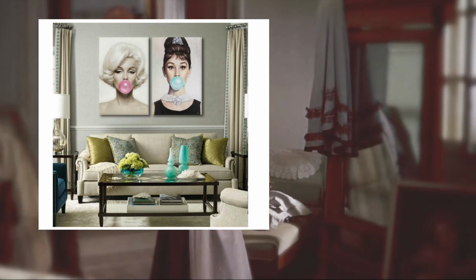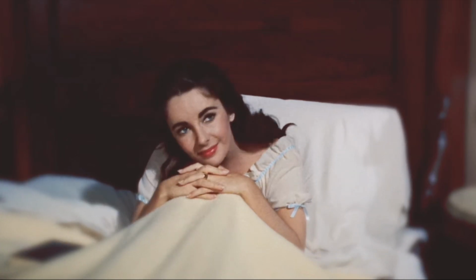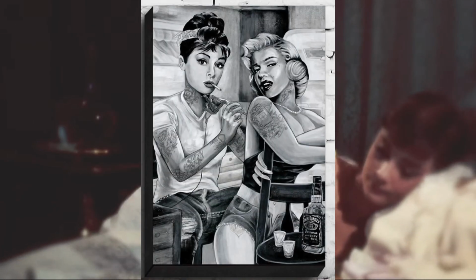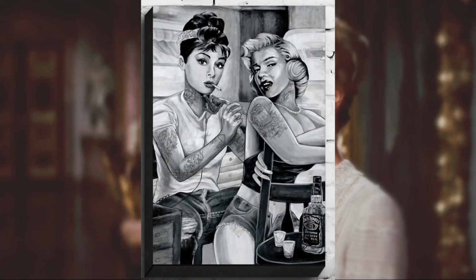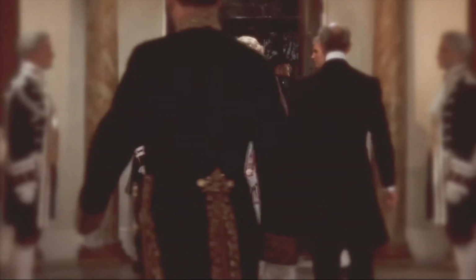And I've seen posters where you can buy a set, and I think it's one of Audrey Hepburn and Marilyn Monroe, and they're both blowing a bubble gum. And there are other ones too where you can buy a collection of famous photos of both Audrey Hepburn and Marilyn Monroe together. So they kind of go hand in hand.